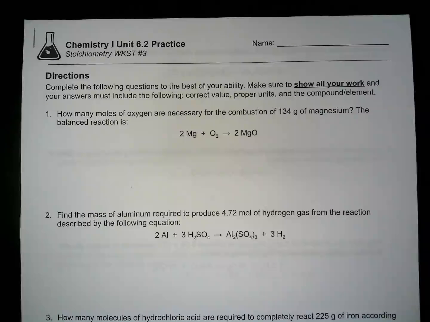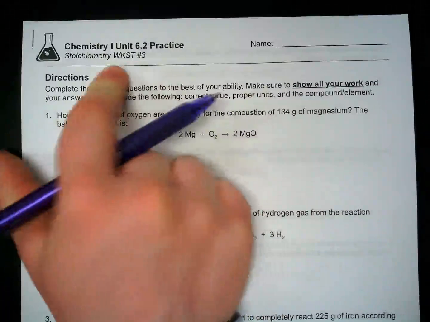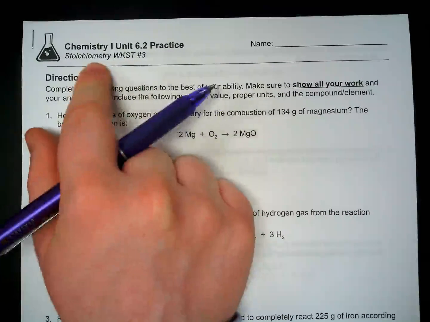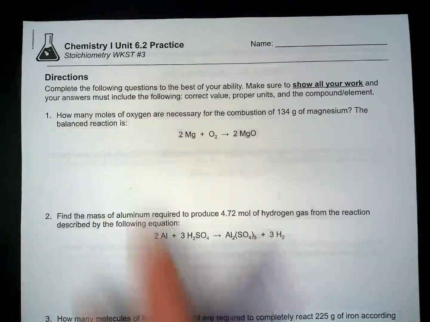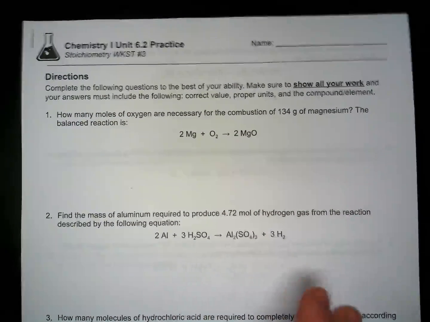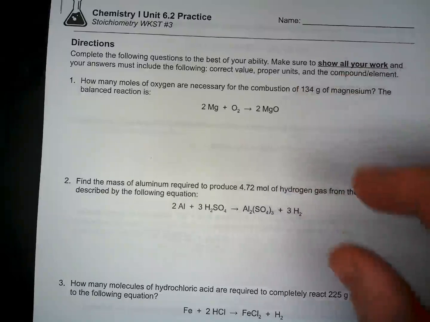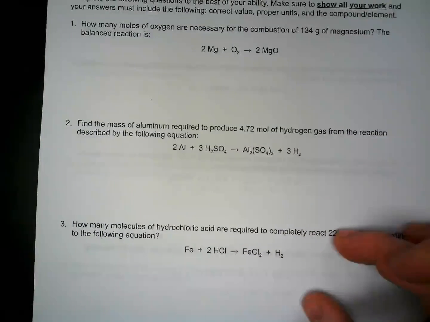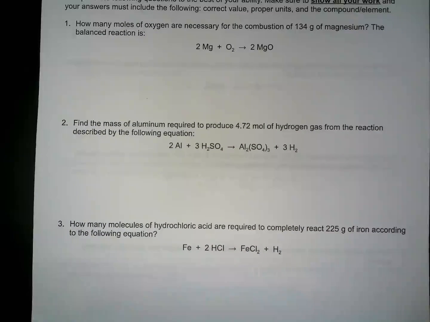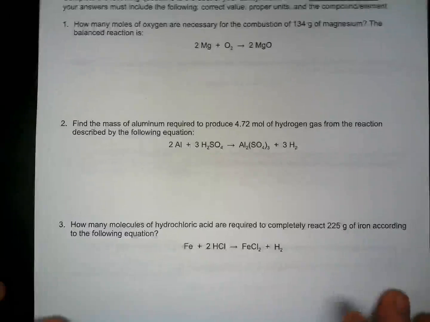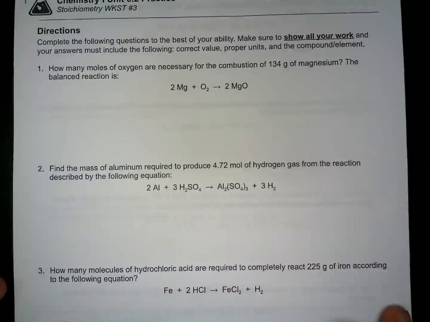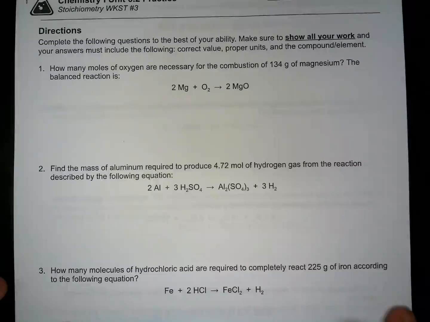This is going to be a video walkthrough, particularly pertaining to Unit 6.3, the Stoichiometry worksheet number 3. So I'm just going to be walking through number 1, number 2, and then number 3 as just extra help, that extra little nudge you need to remember and keep you on the right track when it comes to solving these styles of problems.